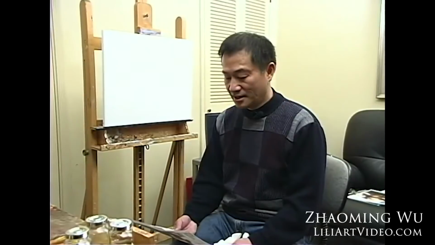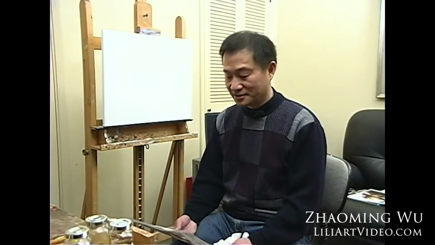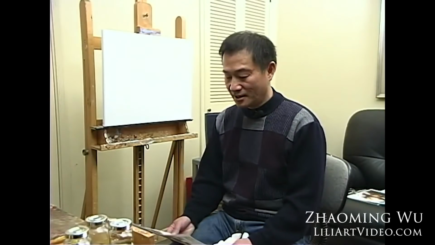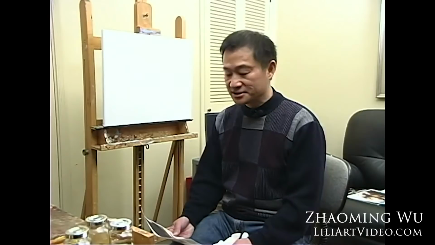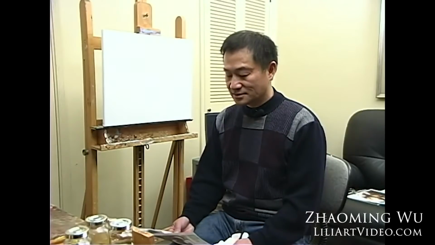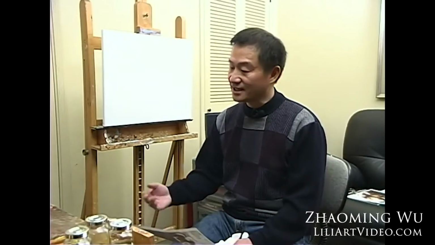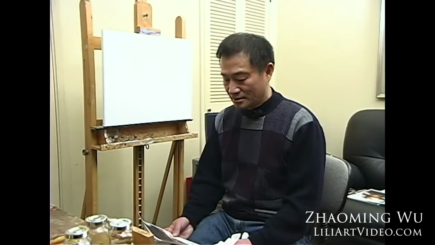Because I believe each painting has an idea, each painting has life. To make the painting have life, you need some idea. Idea is the soul of the painting. It's the spirit of the painting. So of course, there are still some technical things to consider, how to lay out the shade. That I already explained in my thumbnail sketch.